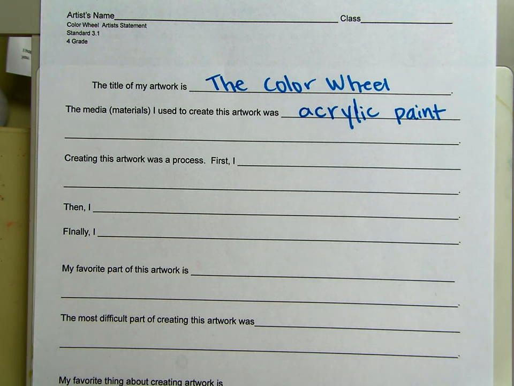Then it says, my favorite part of the artwork is, maybe it's a certain color. Maybe you really liked how your blue-green turned out. Or maybe you really liked getting to mix the colors. Maybe you really liked using the ruler to create the triangle for primary and the inverted triangle for secondary colors.